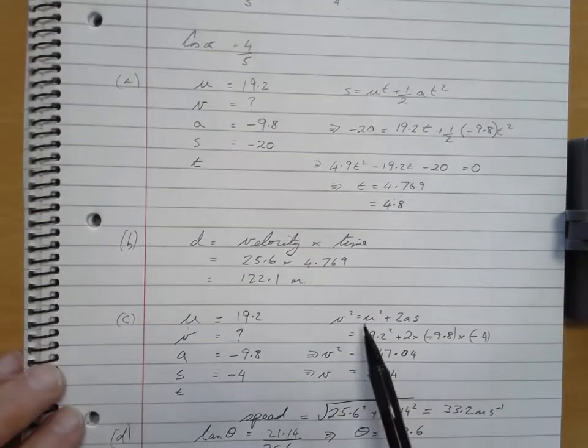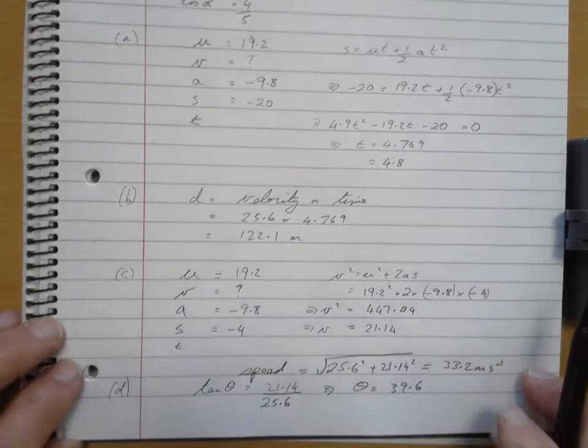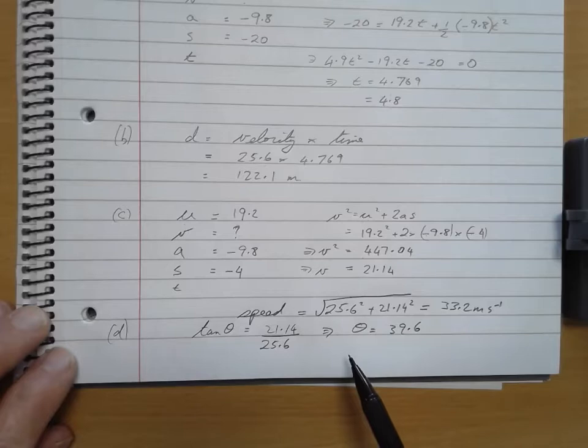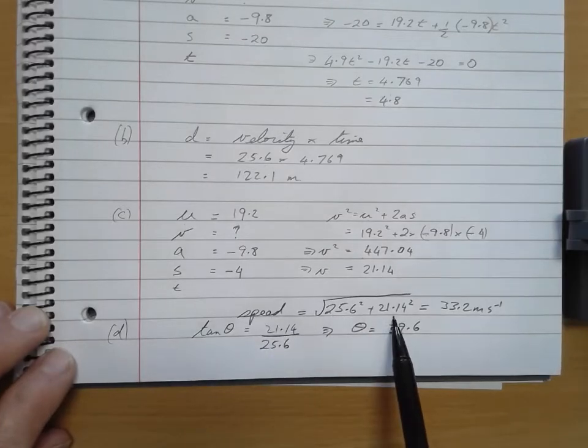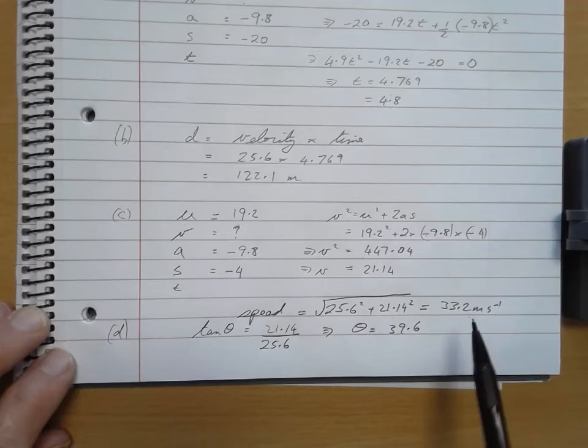We used v squared equals u squared plus 2as, substituted the values in to get v, from which we can then find the speed, using the horizontal and the vertical components to get the overall speed, and then find the angle that we make with the horizontal.